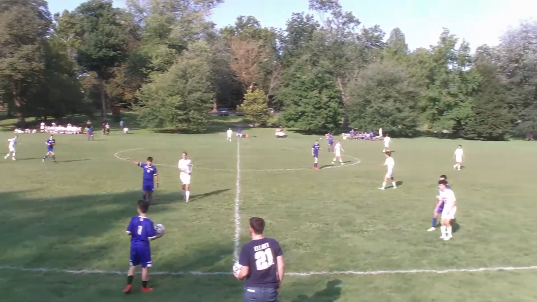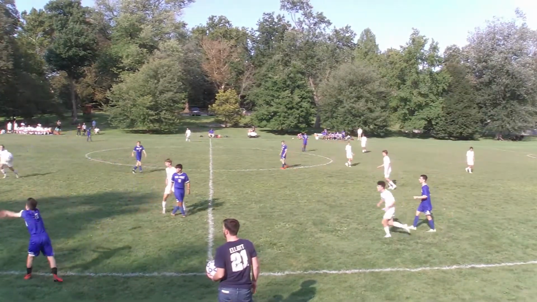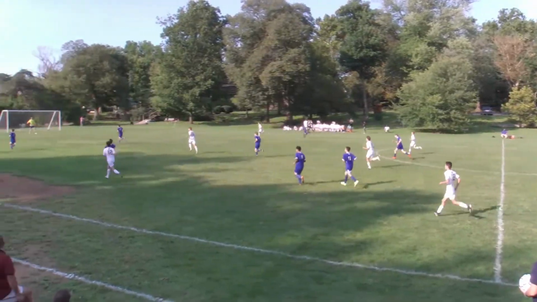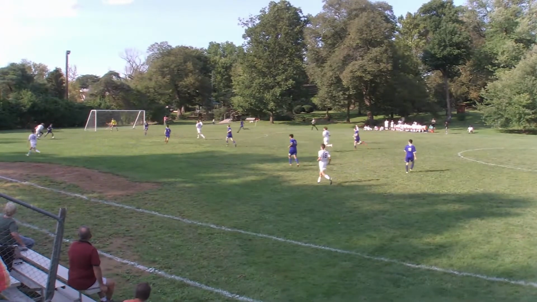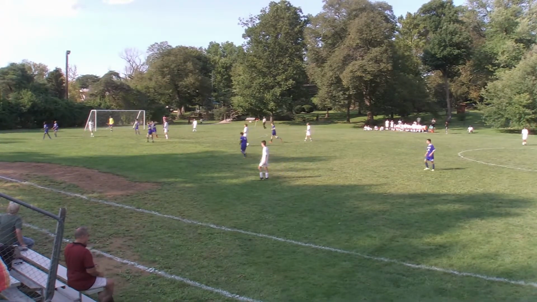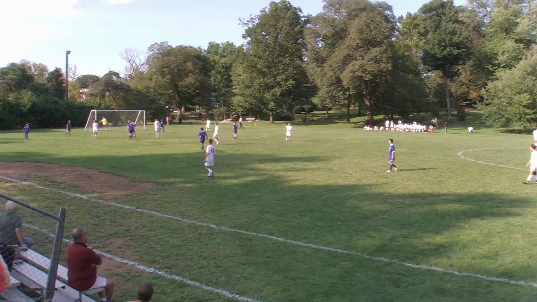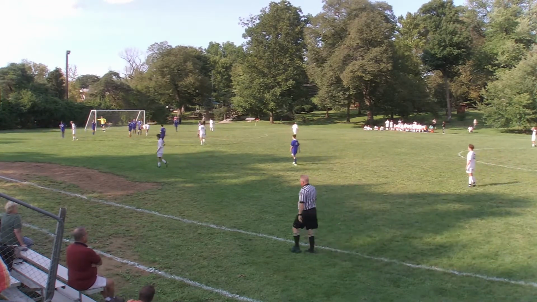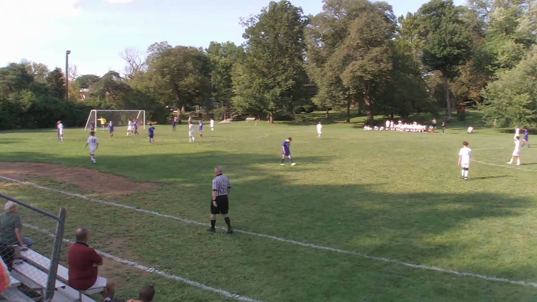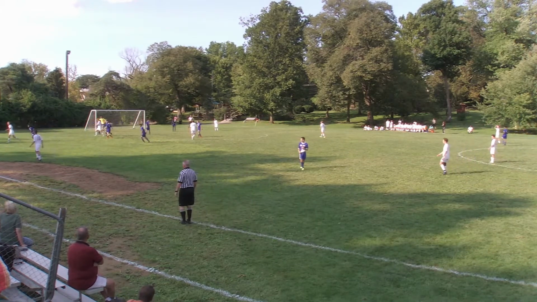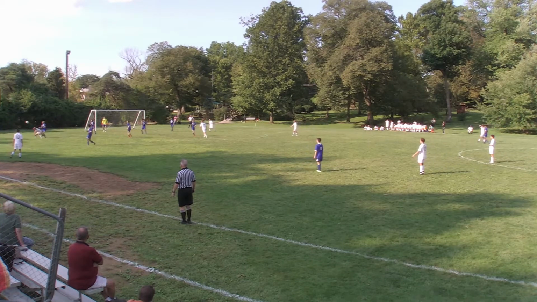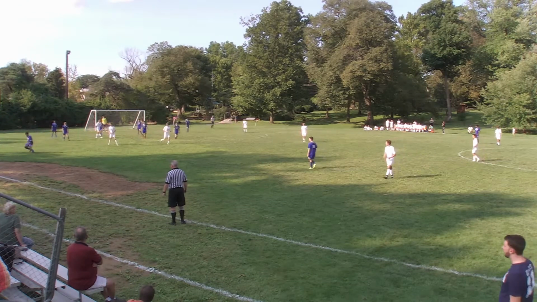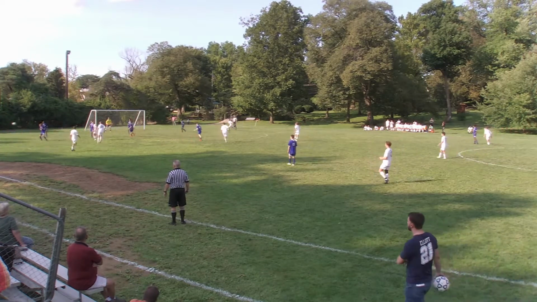Elijah Cedeno on the near side. Ball back to fullback, but Doc steps in front, takes possession on the left wing. Doc throw in from the left side, goes into the middle. Elijah Cedeno puts the ball out again to the left wing.